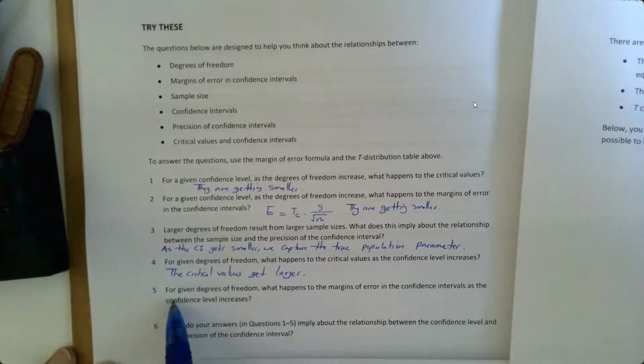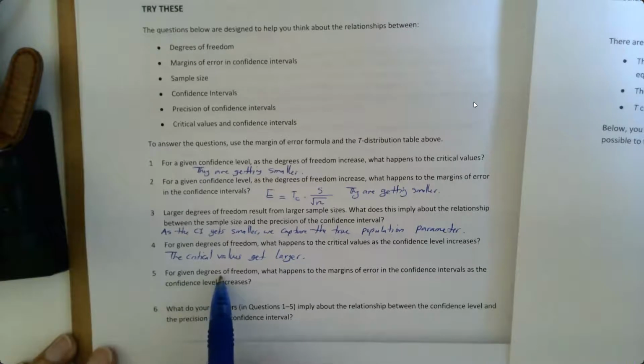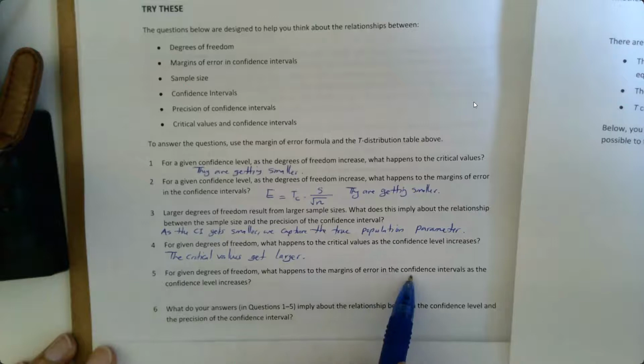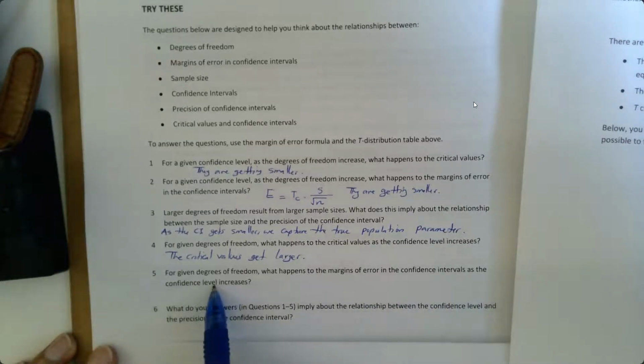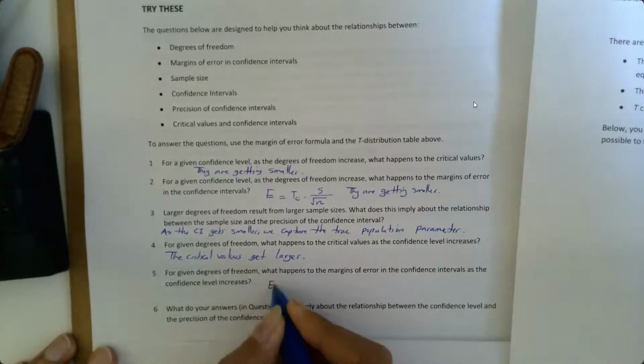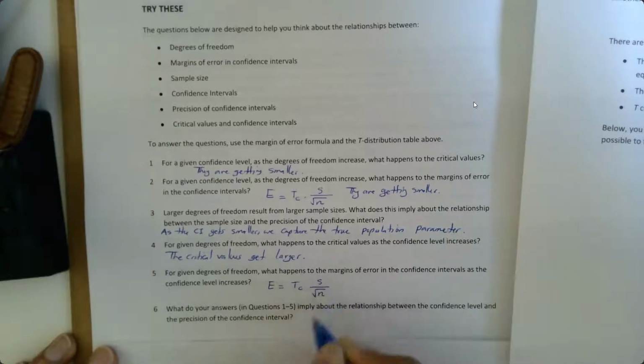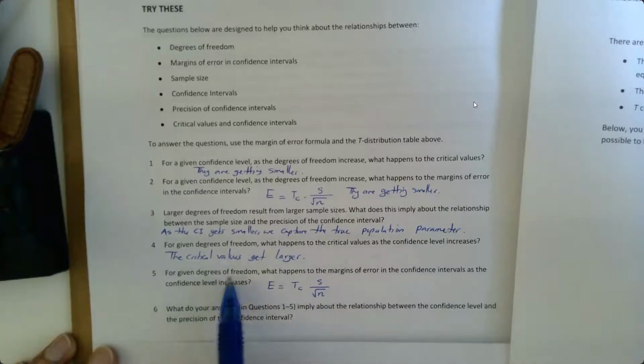5, for given degrees of freedom, suppose we have a degrees of freedom, n-1, what happens to the margin of error in the confidence interval as the confidence level increases? So, you know, E, or margin of error, is equal to TC times S divided by square root of N. Degrees of freedom is given to us.